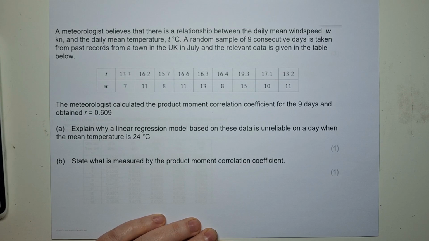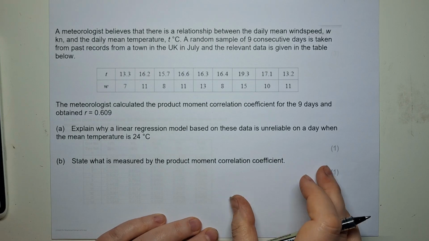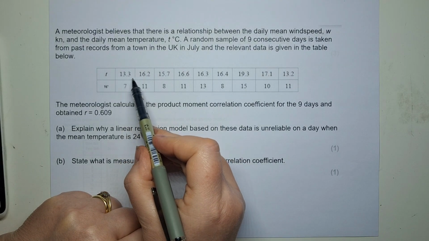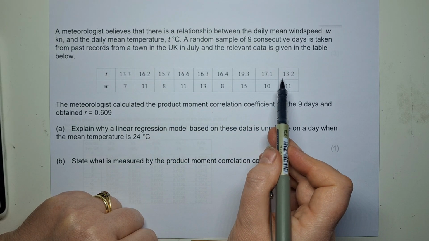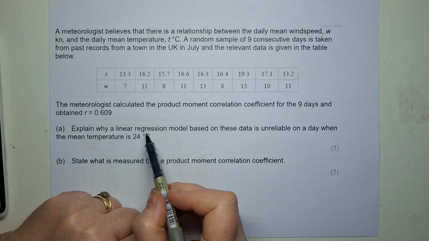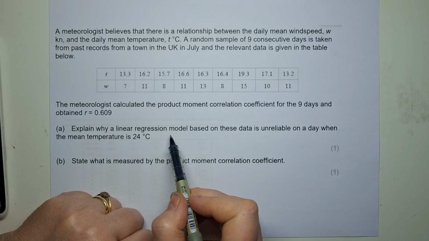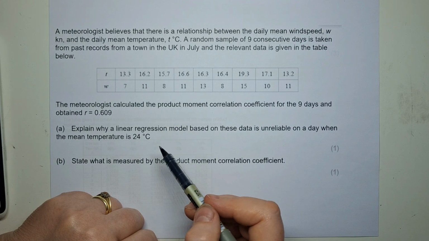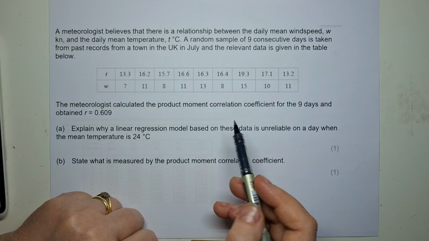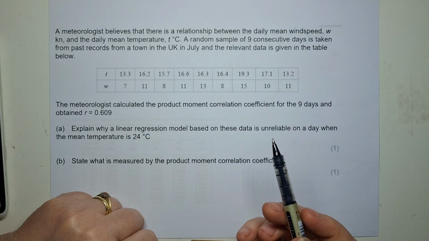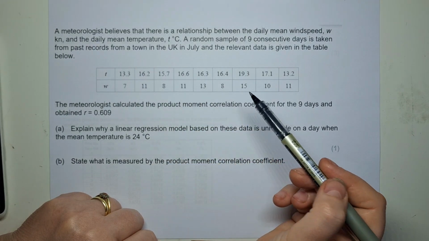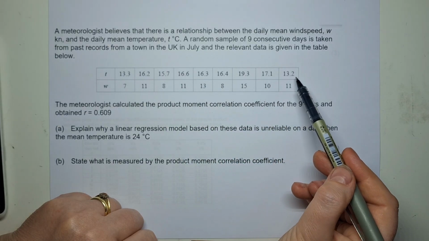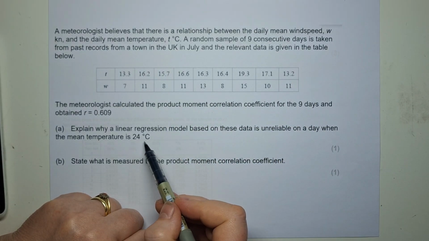So first of all, explain why a linear regression model based on this data is unreliable on a day when the mean temperature is 24. And that's just observing that the temperatures we've got in this sample don't go anywhere near 24. So there's no point having a line of best fit based on this data being extended to 24, because we've got no evidence that the same relationship between the temperature and the wind speed will still hold when it's 24.